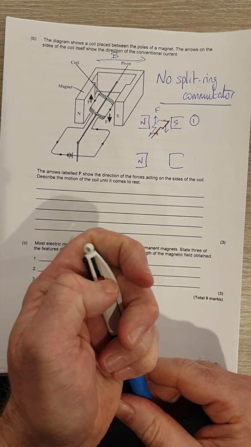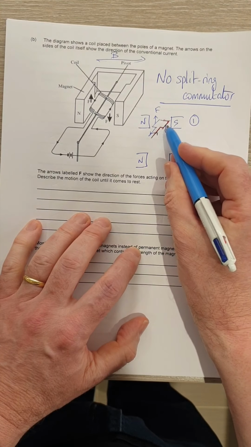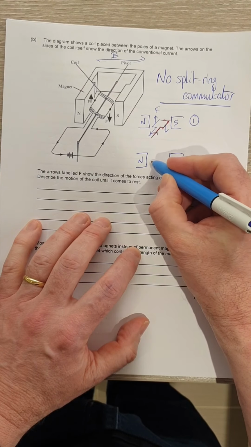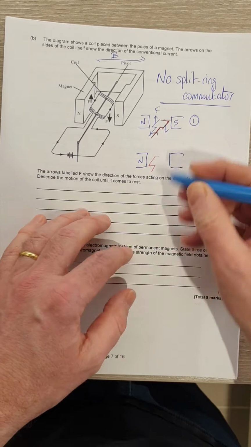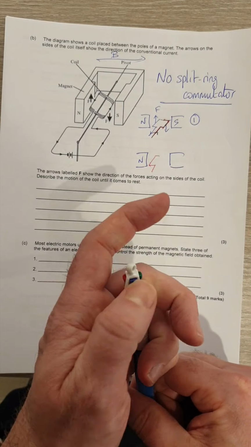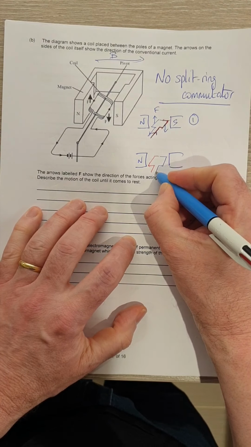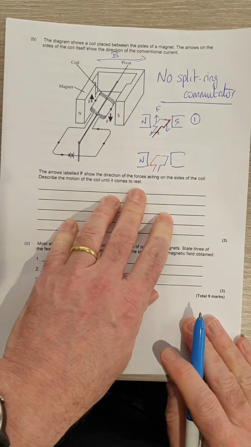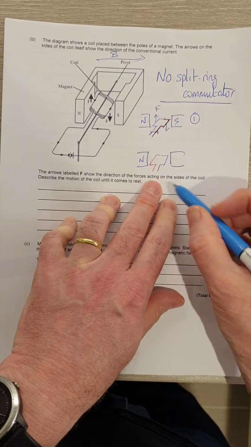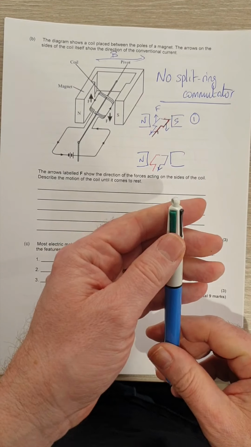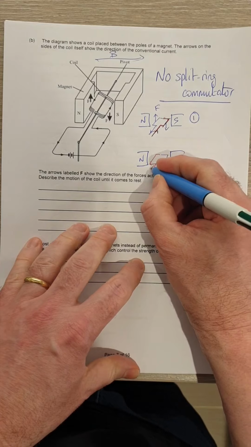then now the part of the coil that was on this side is now on this side, and the other half is now on this side, so it's turned. Okay, but this side is where the current's coming out, and the red side is where the current's going in.